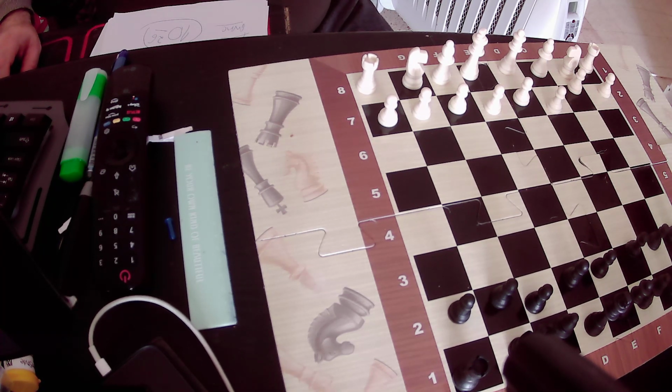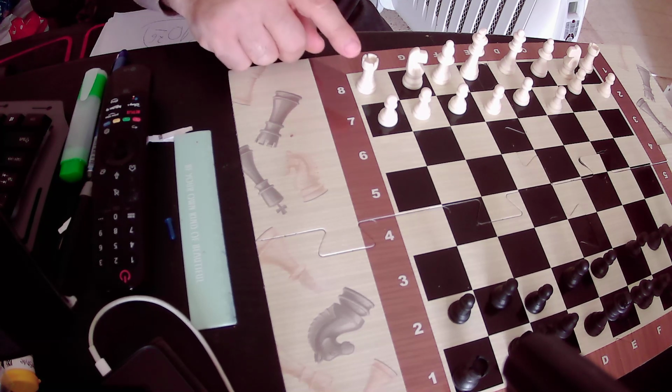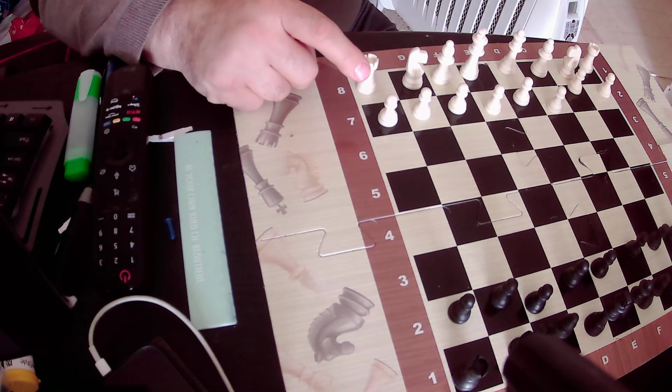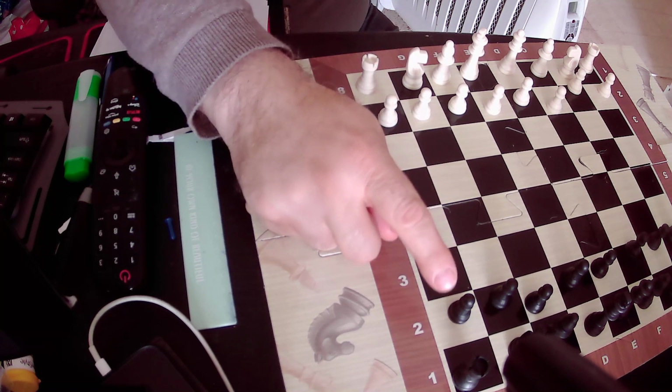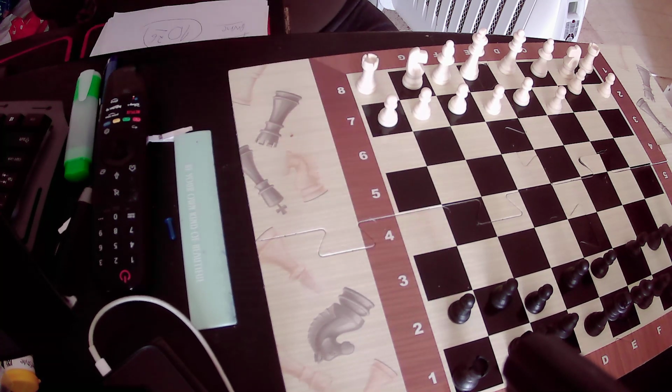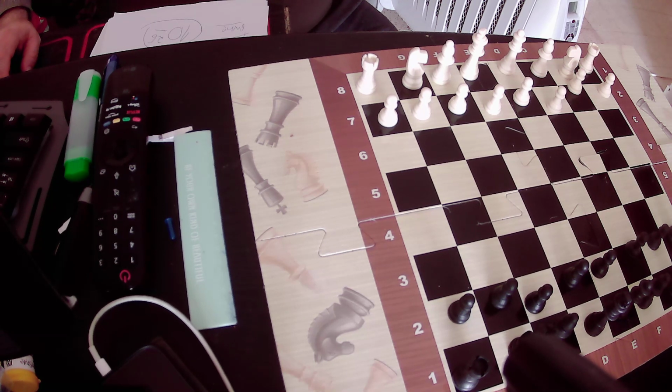In the second row on each side, rows 2 and 7, we should place the pawns for the entire width of the row.